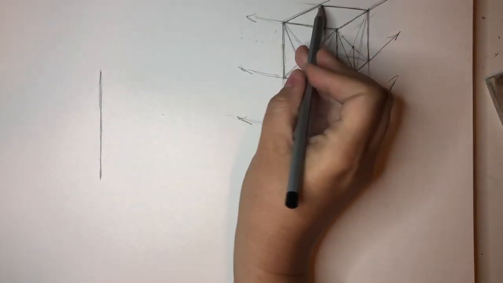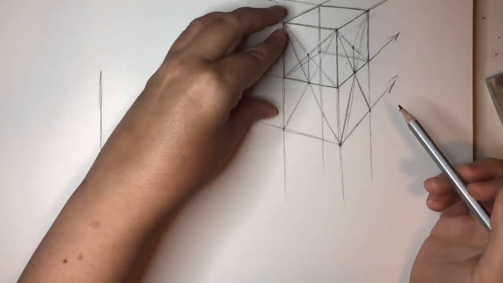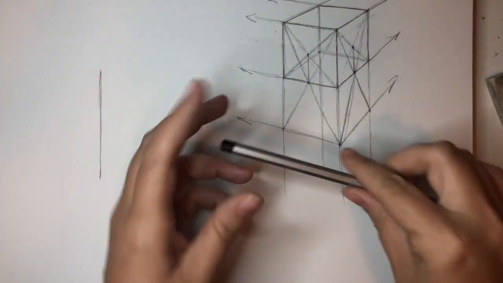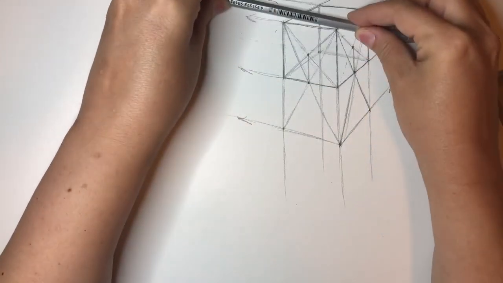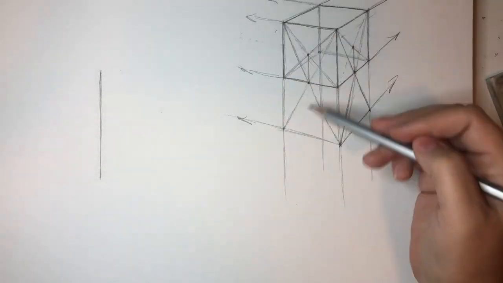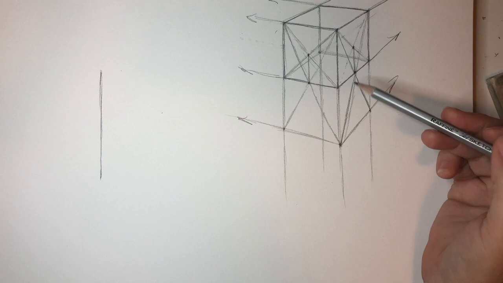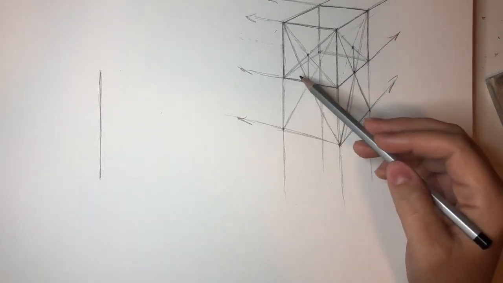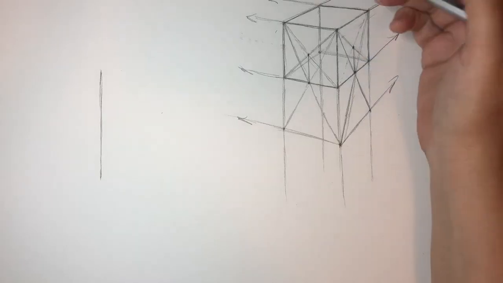This side we see more of, it's further from the vanishing point, and so the convergence here is more subtle. Little flatter, little flatter, little flatter. The convergence on this side is more subtle because we see more of this front plane than the back plane. Now you can continue this on the back side.